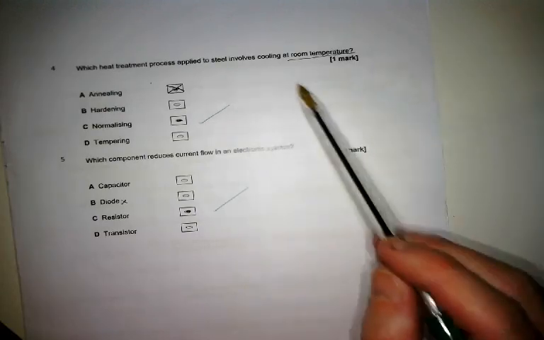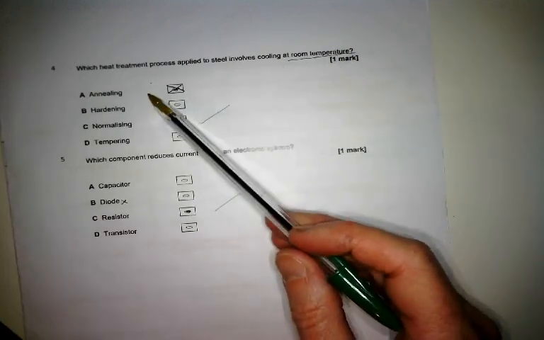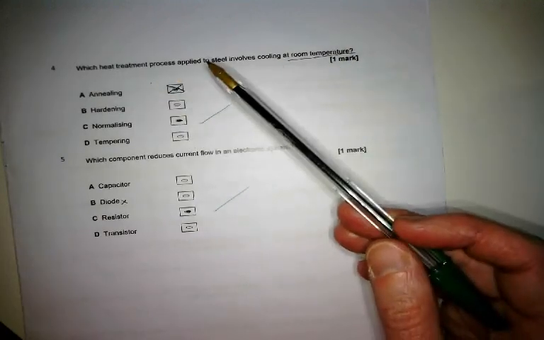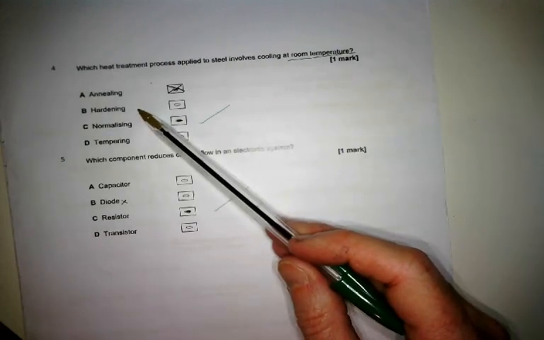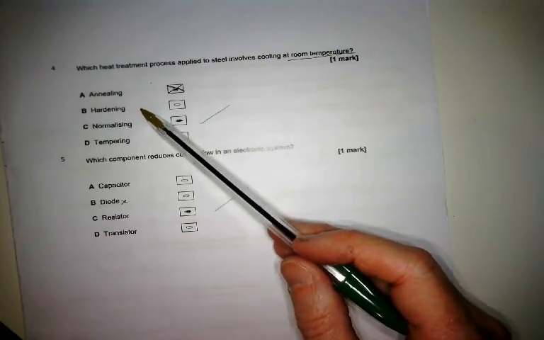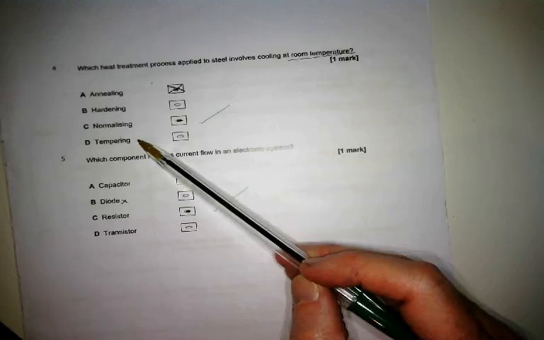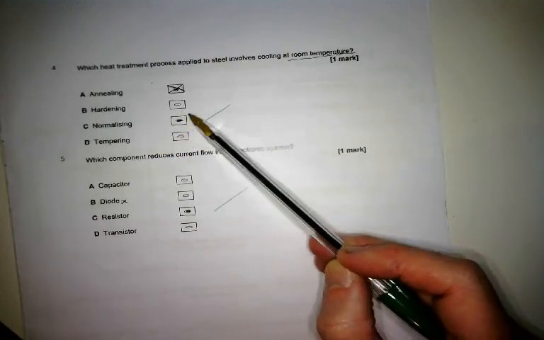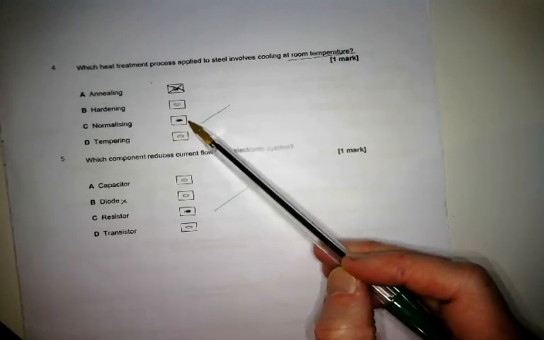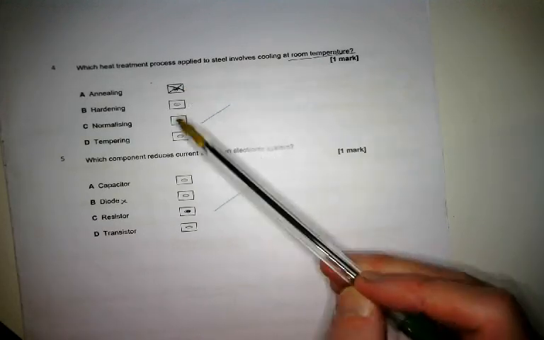Next one then: the heat treatment applied to steel involves cooling at room temperature. Well, annealing is cooling it in an oven, so it's taken down slowly. Hardening is the opposite, so that's not softening it up. You heat it up to a cherry red colour and dip it in some water. Tempering again is up to about 300 degrees and dipping it in water. So normalising is cooling down, much like annealing, but cooling it down at room temperature rather than in an oven.